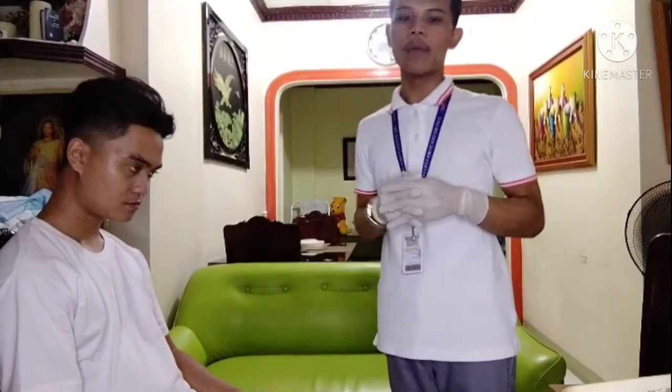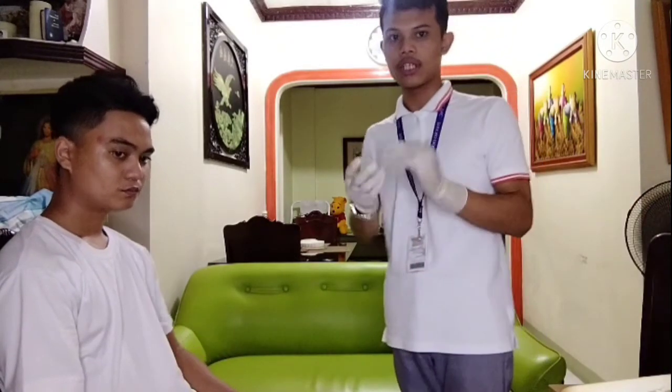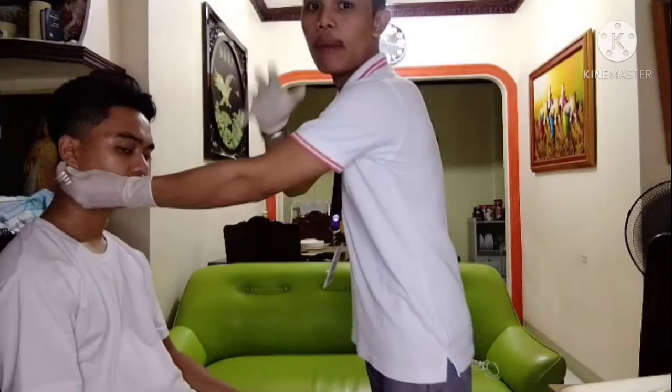Now I'm going to perform the Rinne test. This is to compare air and bone conduction. Place a vibrating tuning fork on the mastoid process behind the ear. This is the mastoid process of my patient.